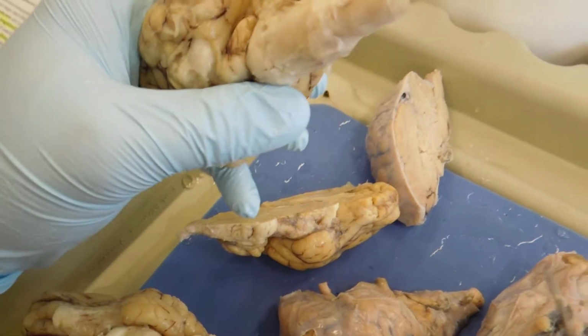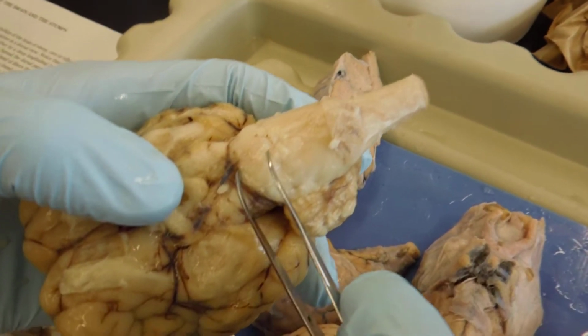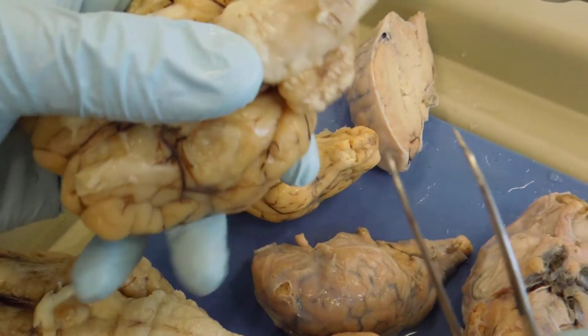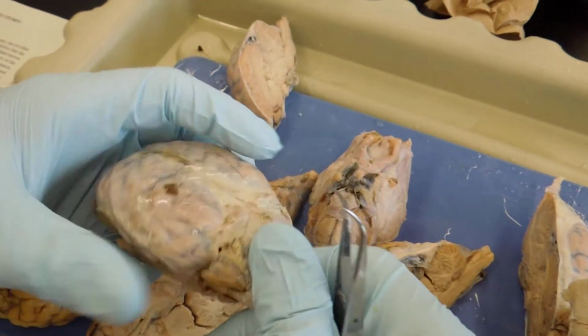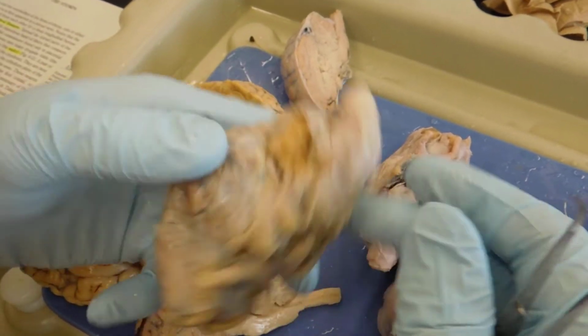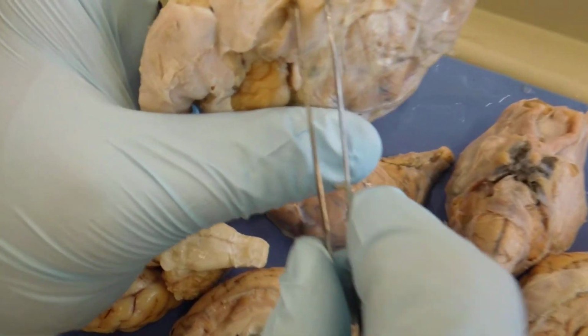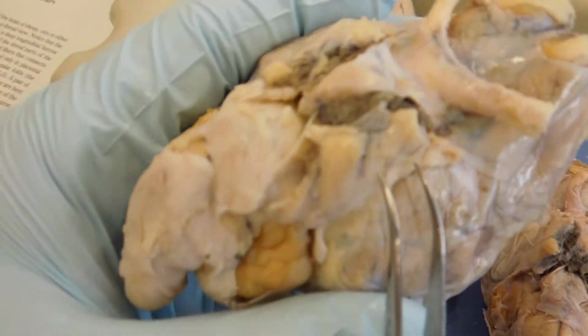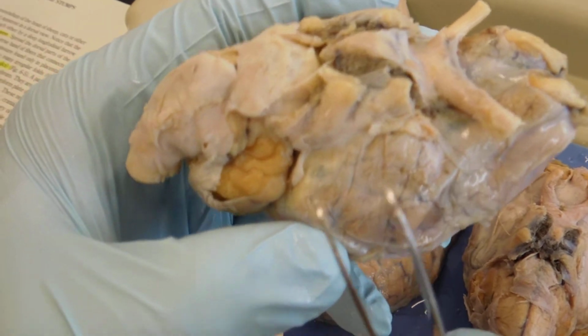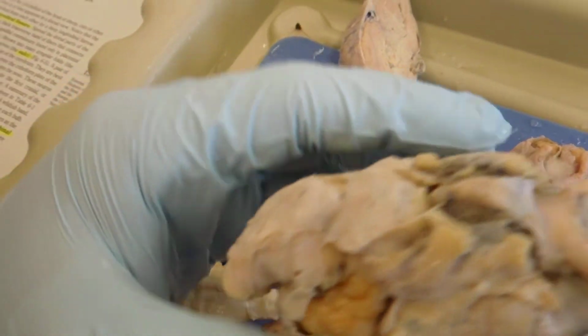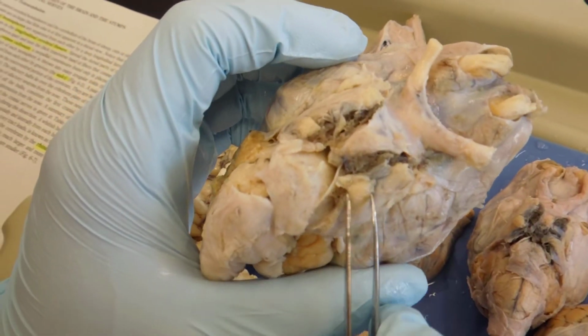Okay, pons. Trigeminal nerve. Here's one branch of it. Here's two branches of it. And it branches off the brachium pontis of the cerebellum. That's a big nerve, right? Yeah, it's the largest one, and it's got three branches.